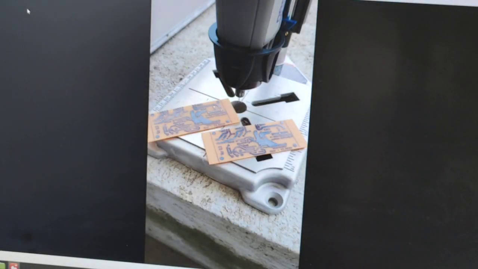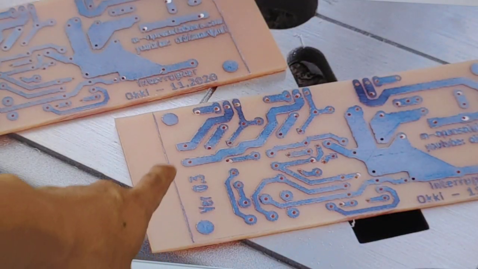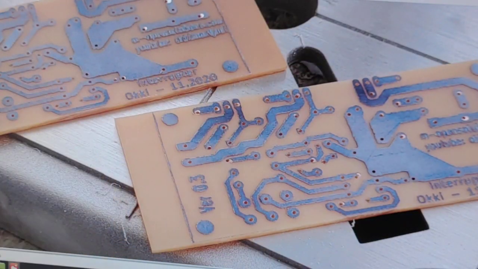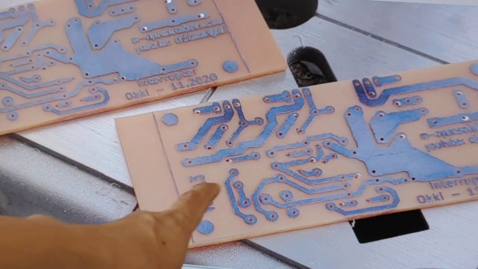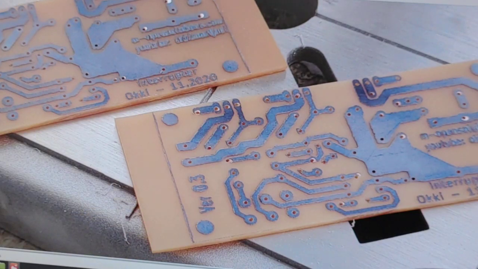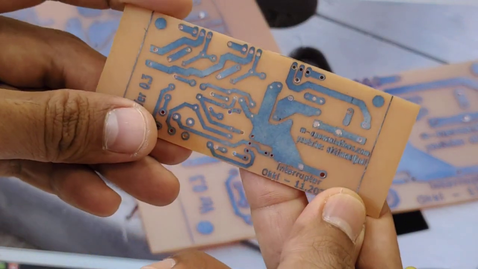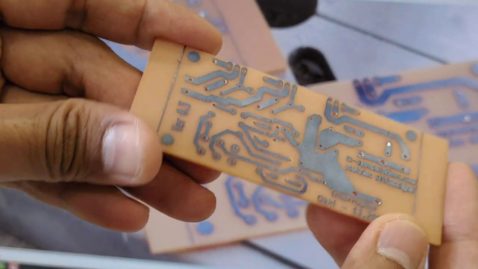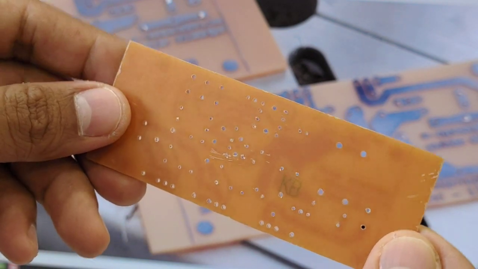Here again you can see the holes are drilled. This is not the correct size. I'll show you this one. You can see it has different sizes.